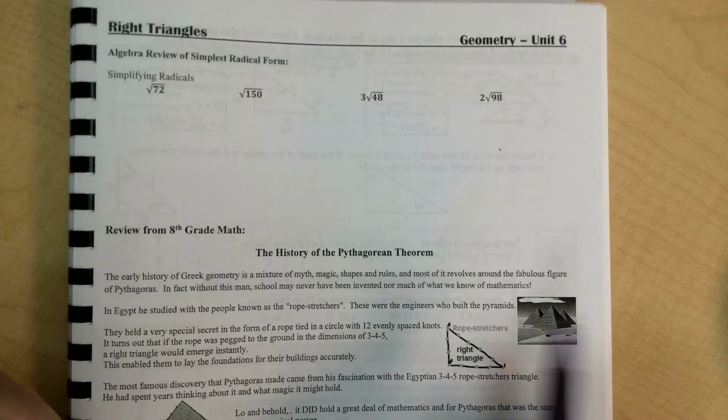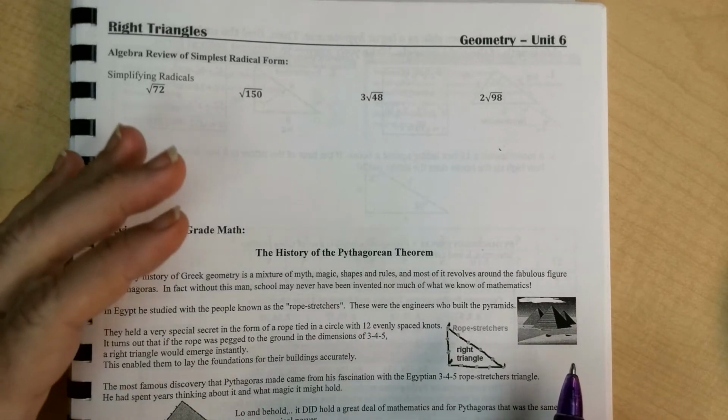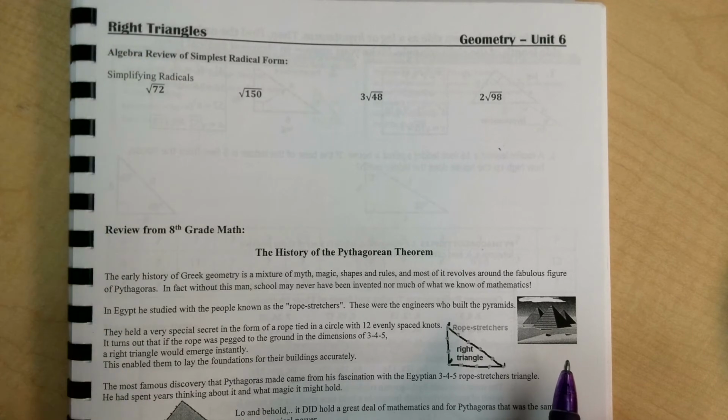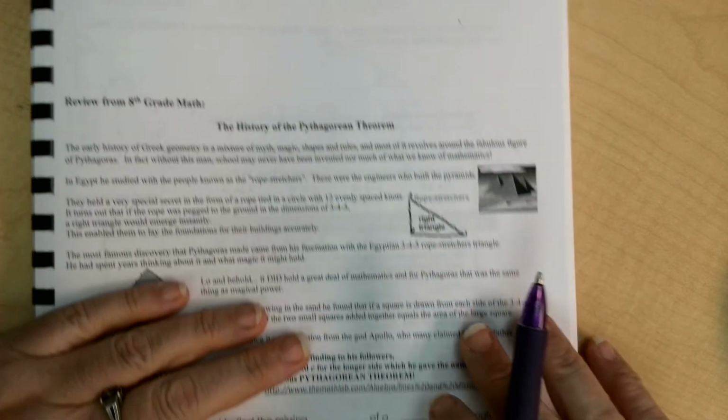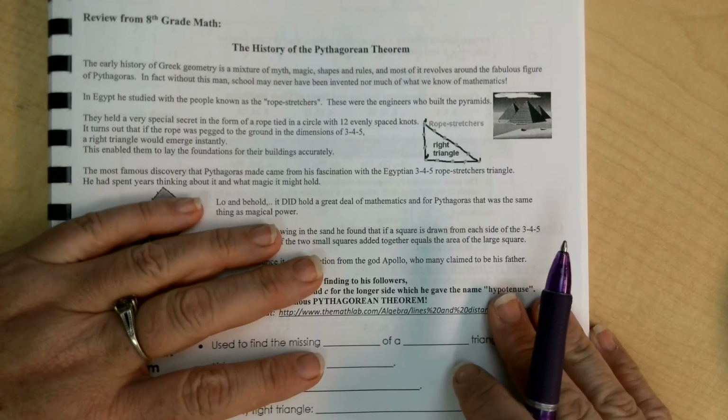So to save time today, I'm going to skip over the algebra review, but if you need to take the SOL, we will go back through and talk about this. So let's talk about the Pythagorean Theorem.